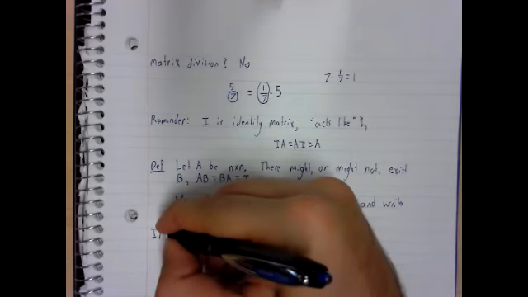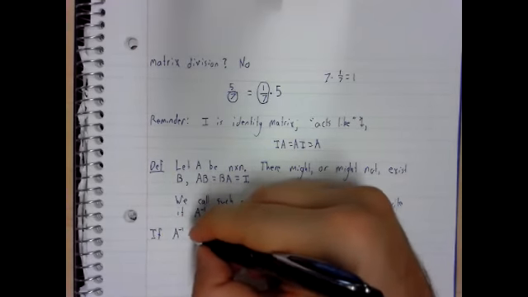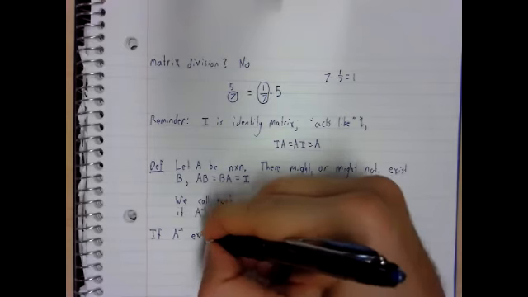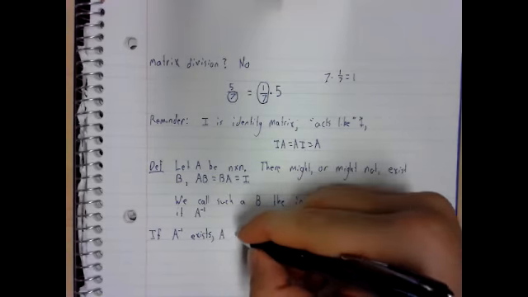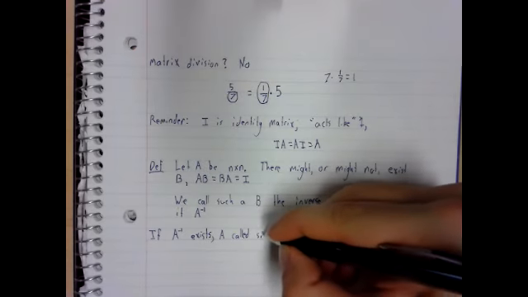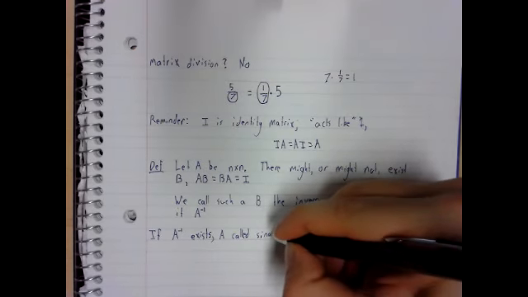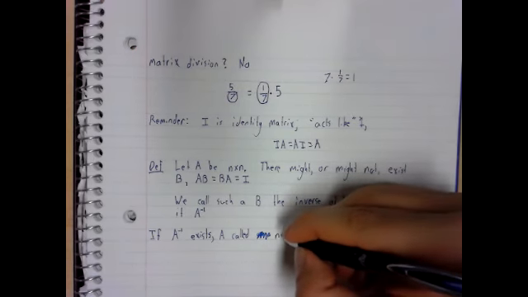If this matrix exists, A is called non-singular.